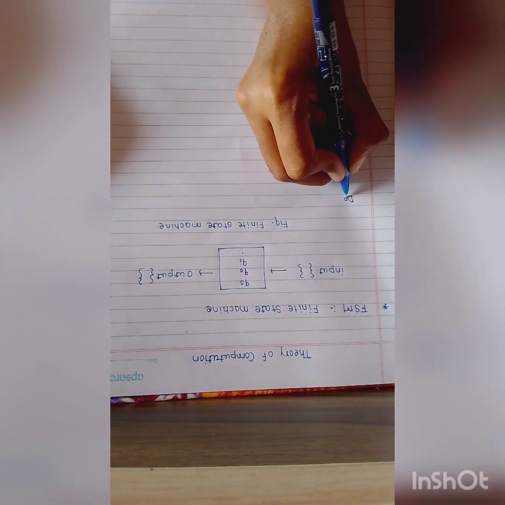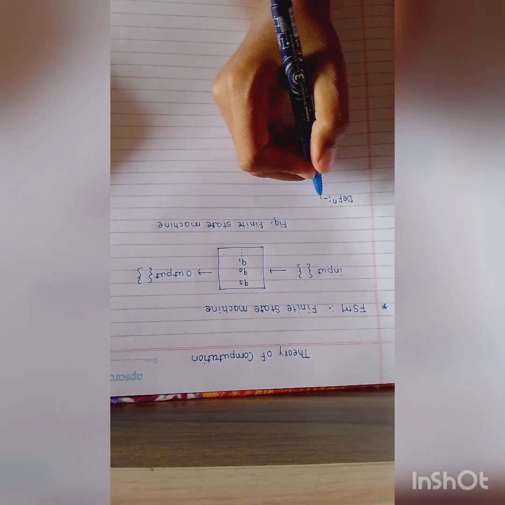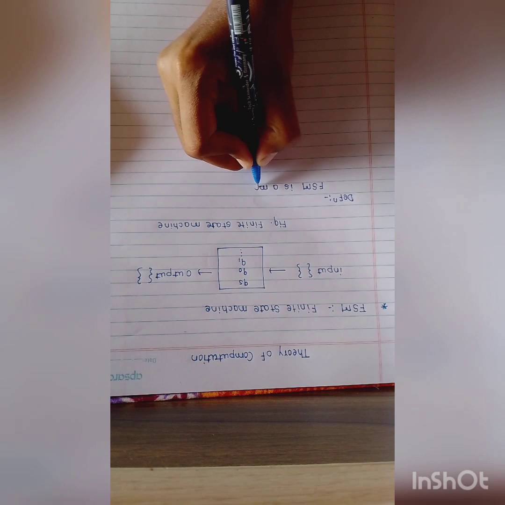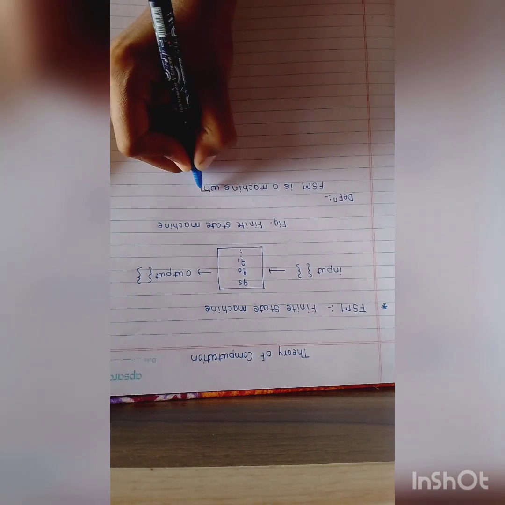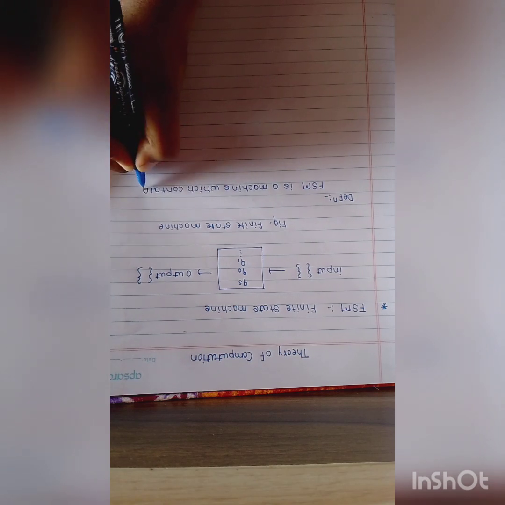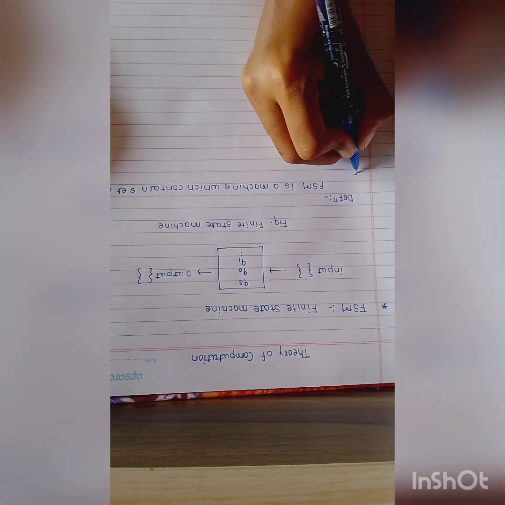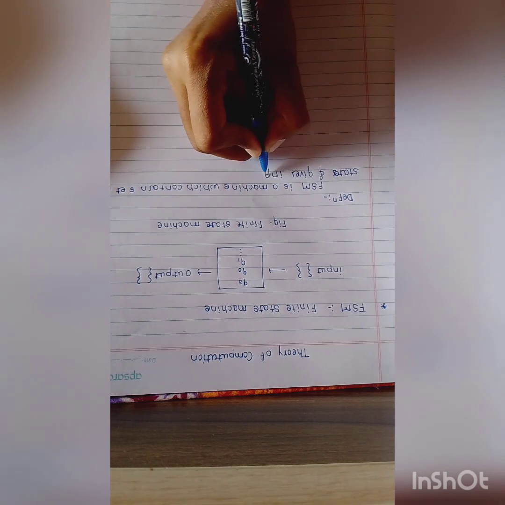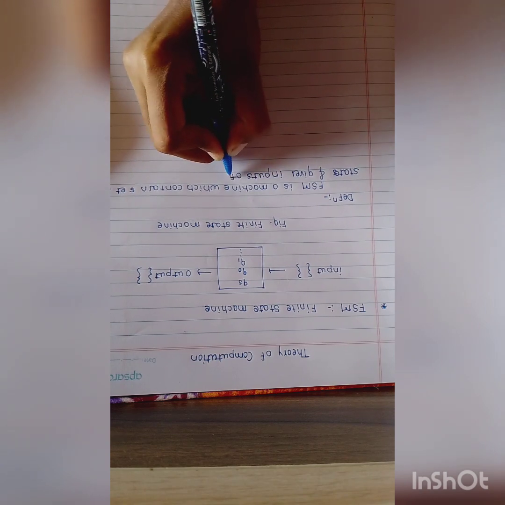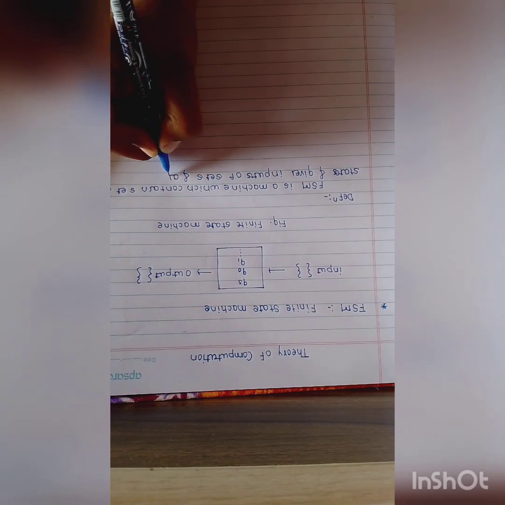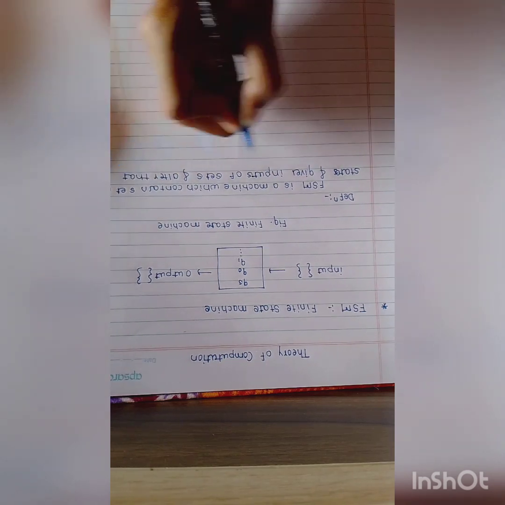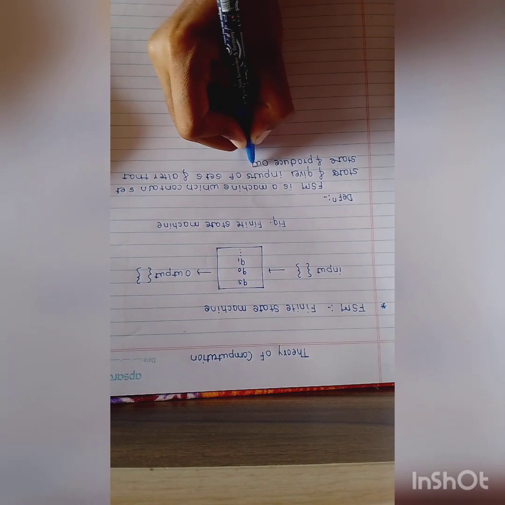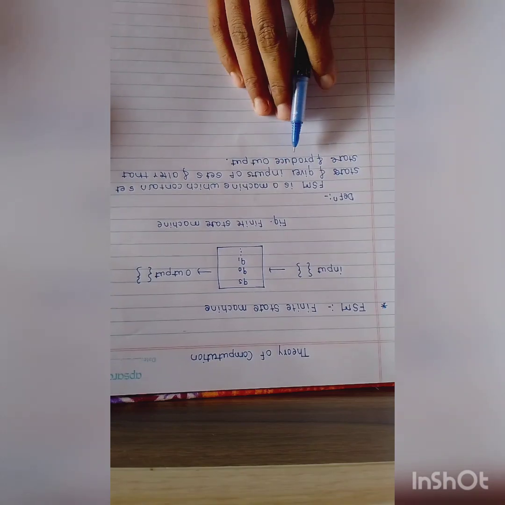So the definition of finite state machine is: FSM is a machine which contains a set of states and is given inputs of sets, and alters that state and produces output. This is a simple definition of finite state machine.